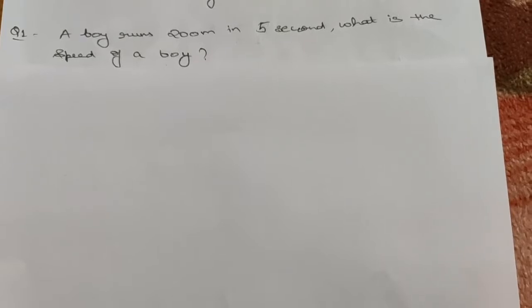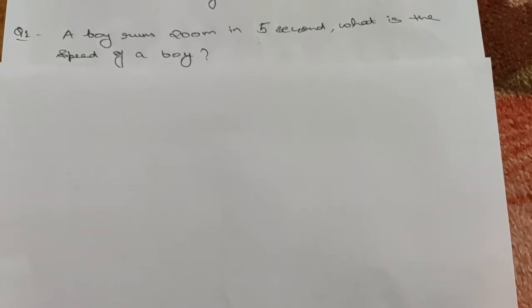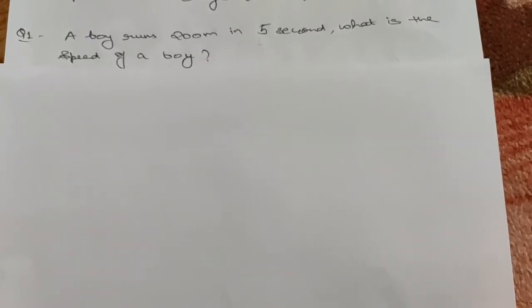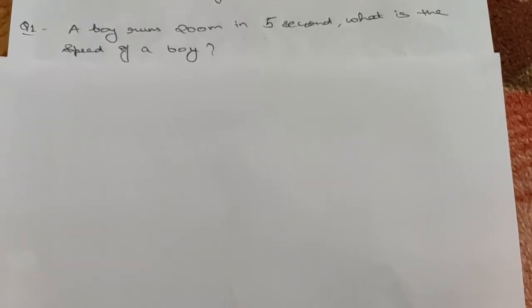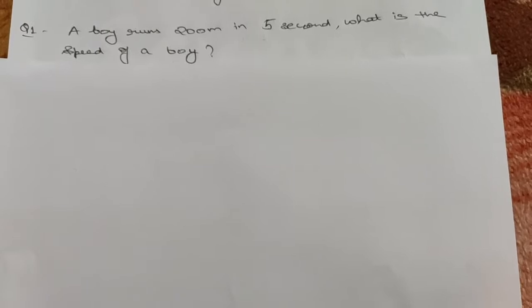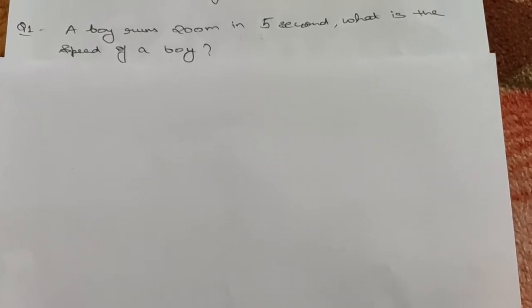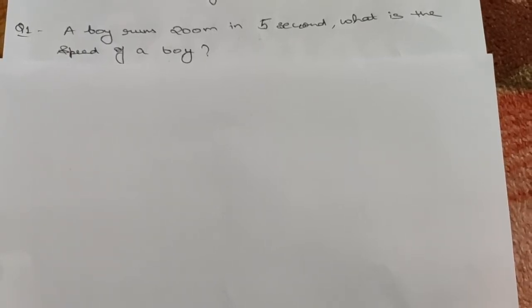Because this video is very important if you need to understand how to solve the questions related to the speed. Okay, so here's the first question for you. The question says a boy runs 200 meter in 5 seconds. What is the speed of a boy? So please pause the video and try it, and then I will be giving you the solution.